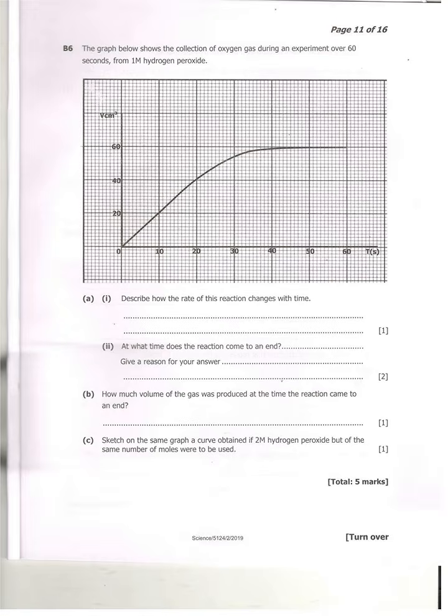Question 6, the graph below shows the collection of oxygen gas during an experiment over 60 seconds from 1 molarity hydrogen peroxide. So here we have been given a concentration of this hydrogen peroxide. It's 1. Now we can study the graph. In the x-axis we have time. In the y-axis we have volume. Now question A1, describe how the rate of this reaction changes with time.